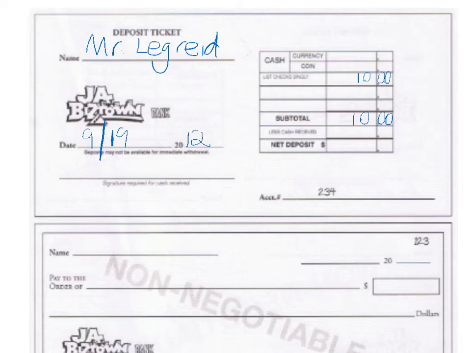Okay. The next line is a little tricky. It says less cash received. To understand what that means, I want you to look below what it says underneath the date. That says signature required if you want cash back. Sometimes when you deposit money, you don't want to deposit that entire check. You may want a couple dollars in cash back. But in this case, we do not want any cash back. We want to deposit all of the $10. So we're going to leave that line blank.